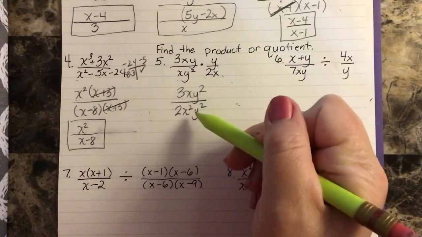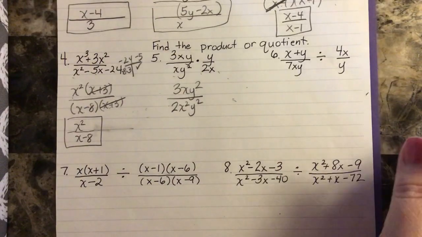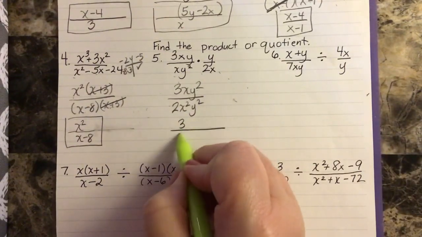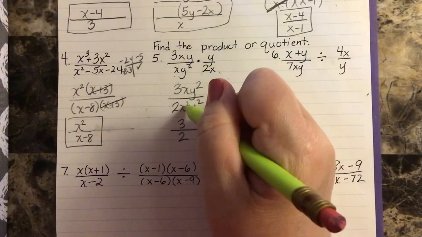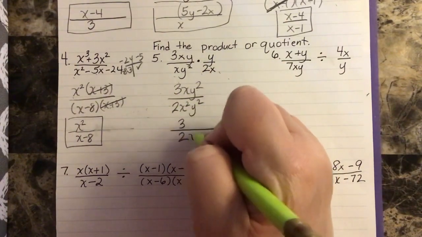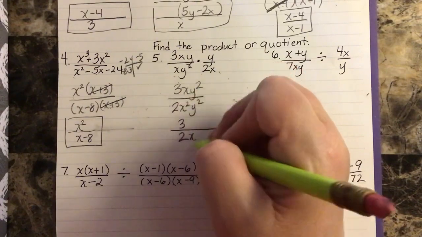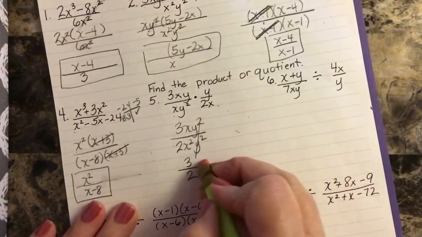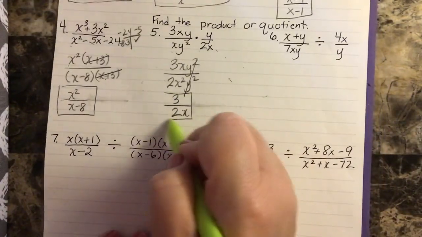Notice monomial and monomial. So I can just reduce. Will 3 and 2 reduce? No. X and x squared will reduce. It's bigger on the bottom. It will remain on the bottom. 2 minus 1 is 1. And then y squared and y squared reduce away. So my answer is 3 divided by 2x.